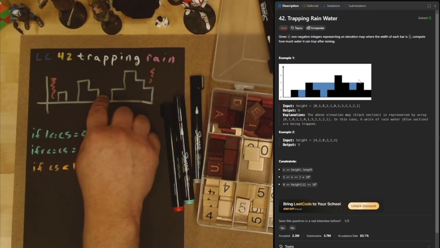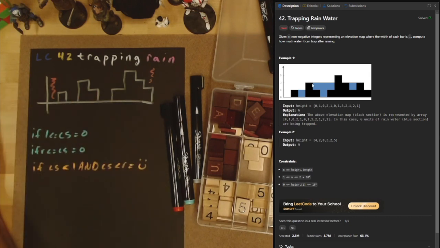But as we can see here, in the example here, we're not just comparing to the immediate left and the immediate right. We're comparing to the maximum on the left and the maximum on the right. So we know now that we need to keep track of the max height on the left and the max height on the right. And if those are both higher than our current square, then we can hold some water. So that's step one of this algorithm, right?